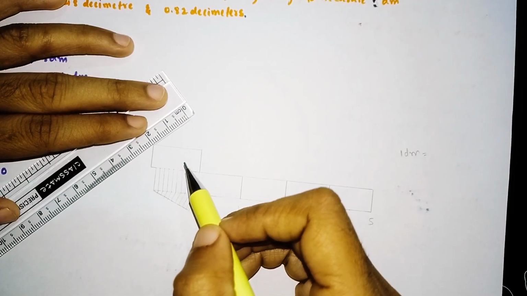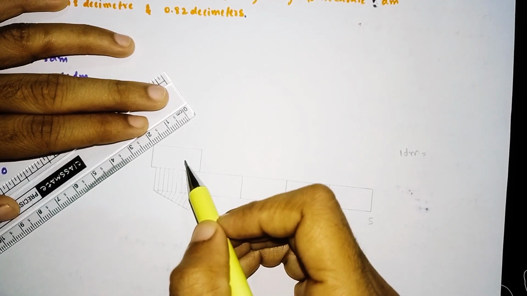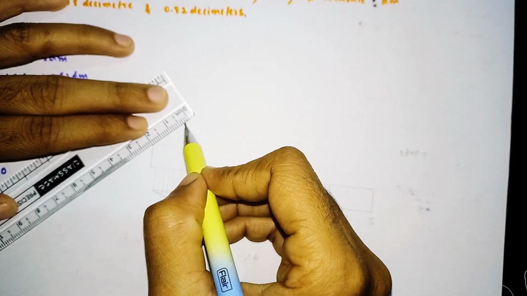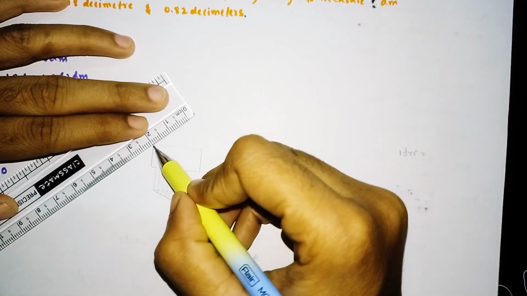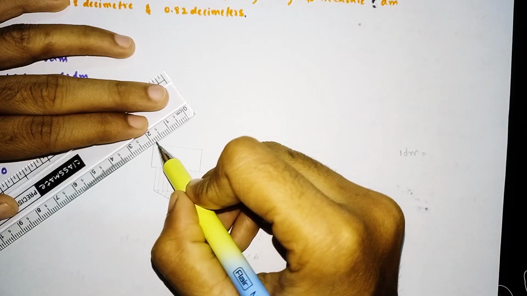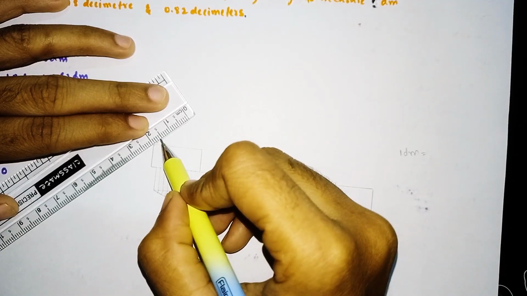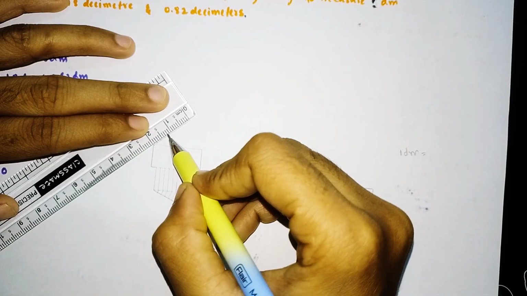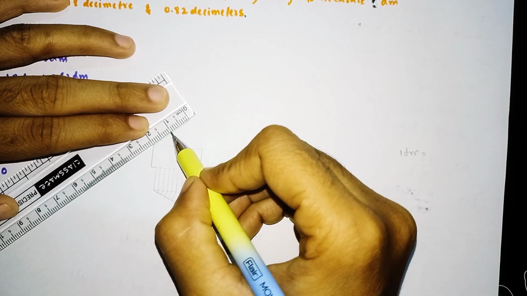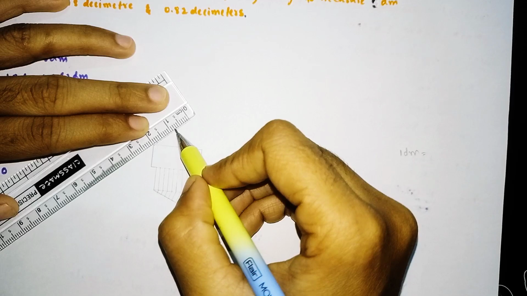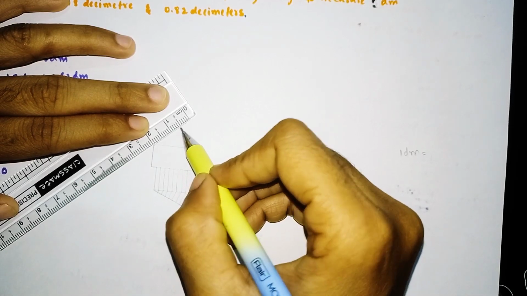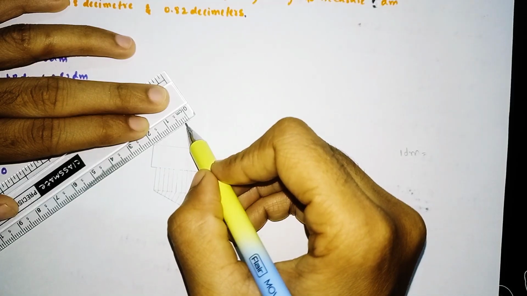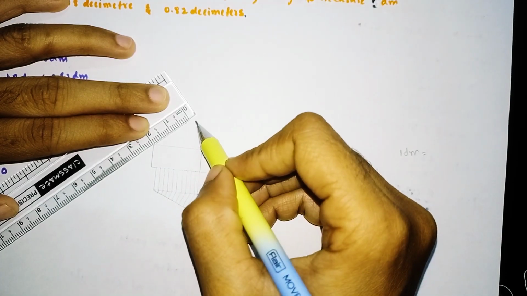So I will divide this 2 centimeter into 10 equal parts, which means I am marking 2 mm, 2 mm, 2 mm, 2 mm. Each 2 mm we have to mark. So we have to mark it here.